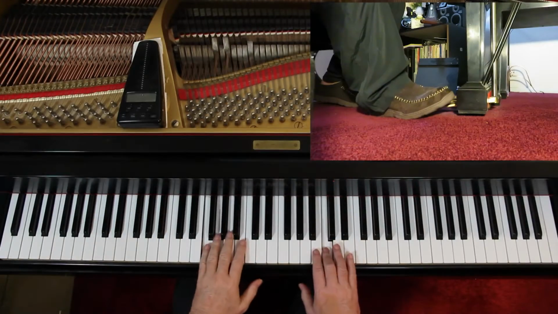See, since this is in 3/4 time, maybe we can use a waltz pedaling. I know there's a couple. One is just pedal the first beat of the measure. And that's a one, it reinforces that natural accent. 1, 2, 3, 1.